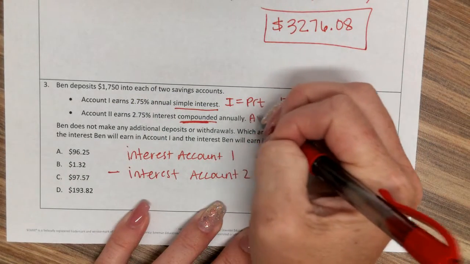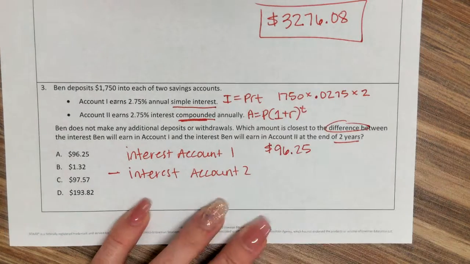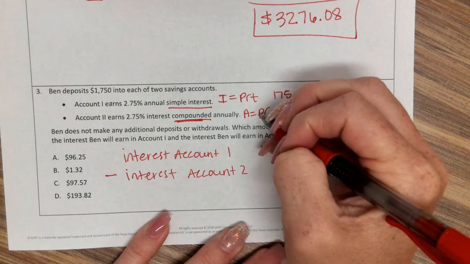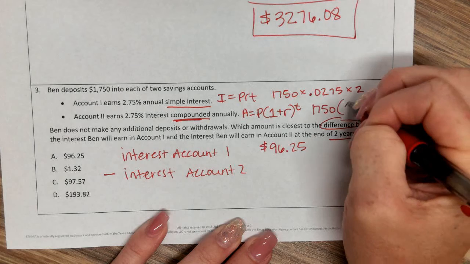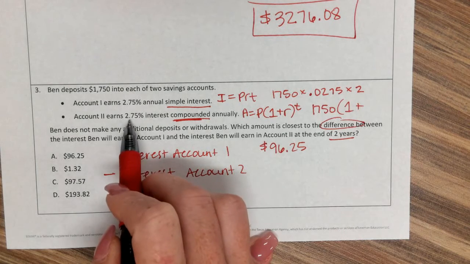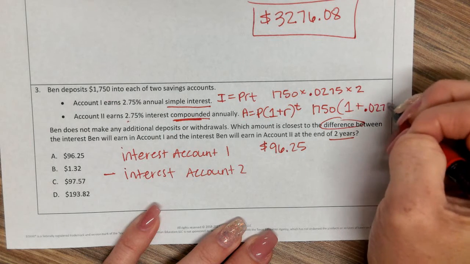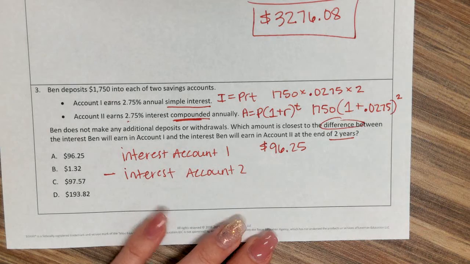So A equals P, open parentheses, 1 plus R, close parentheses to the T power. What is the P? How much money is he putting in this account? $1,750, open parentheses, 1 plus, what is his rate? The same thing. 0.0275, close parentheses, what is the years? 2.